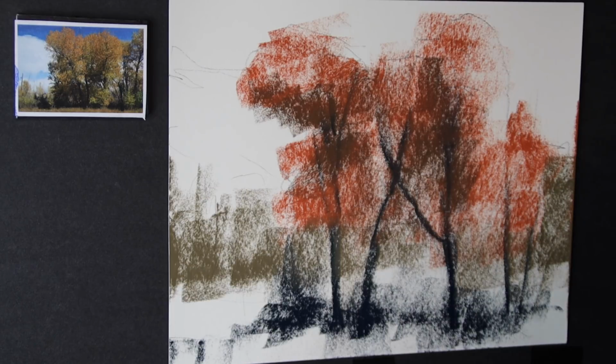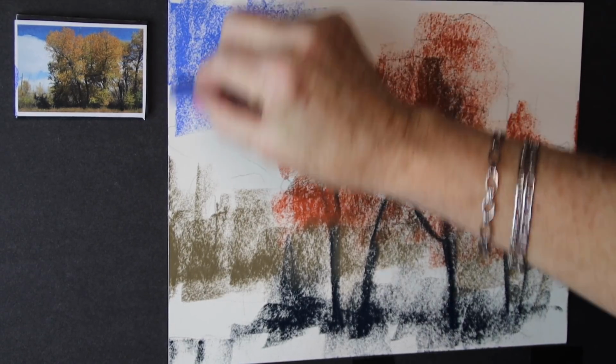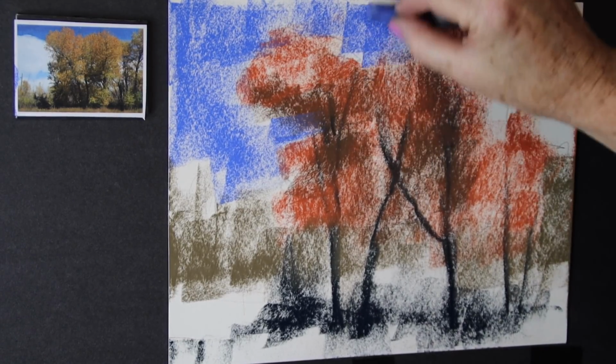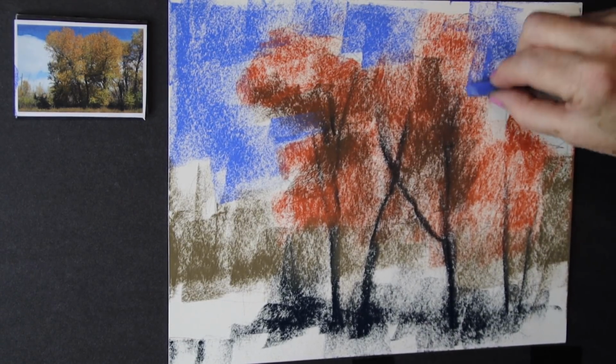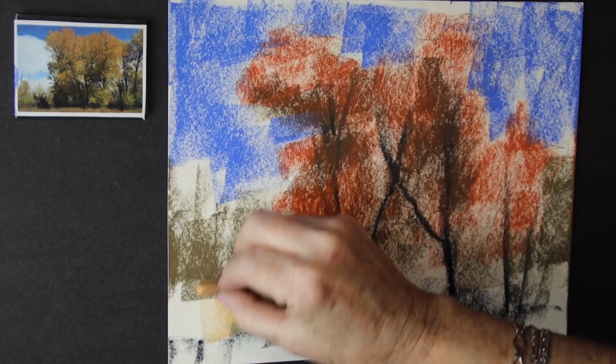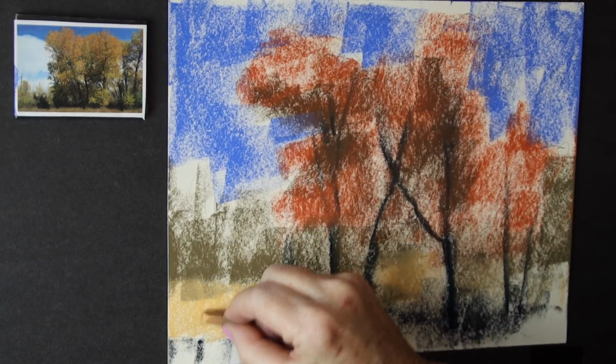Alright, what about our sky color? I love the rich blue of the sky, and I'll tell you what I'm going to do. I'm going to put in a really dark value blue sky, but I know that if I paint it this dark, it's going to look like nighttime or twilight. So I'm going to have to get it a little bit lighter as the painting progresses, but that is something that we can adjust once we start adding the softer pastel layers.